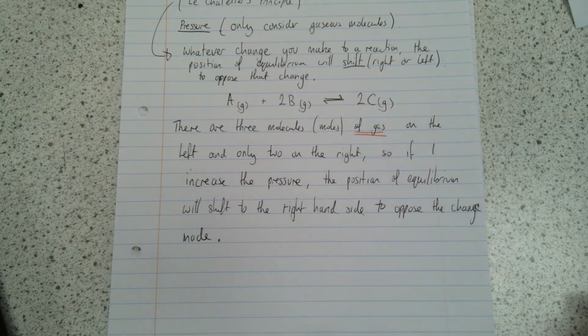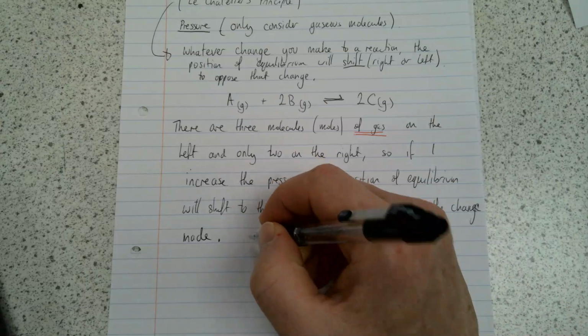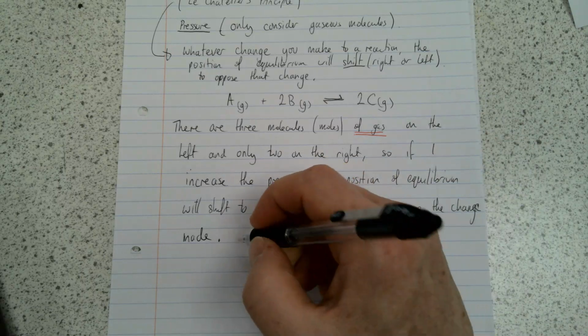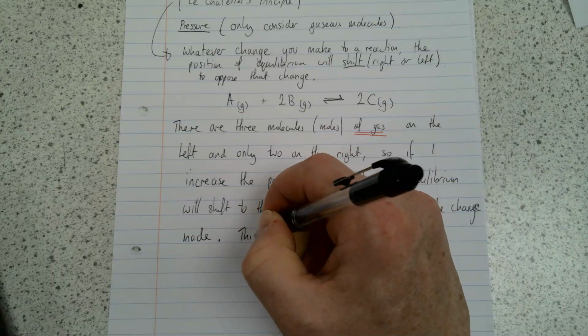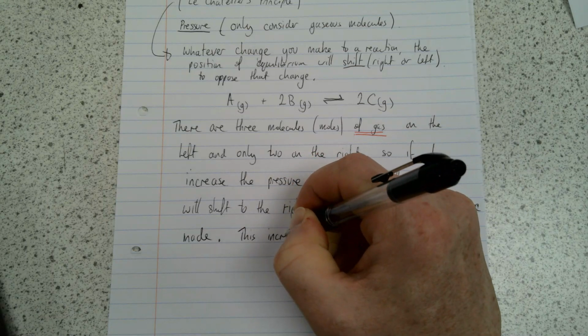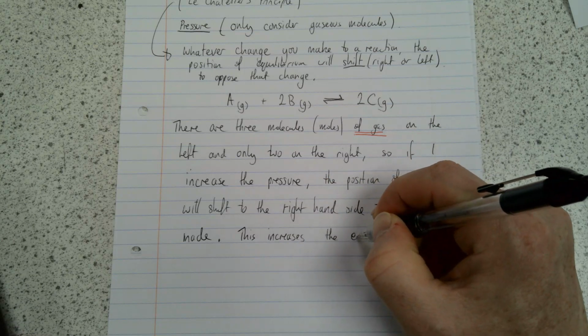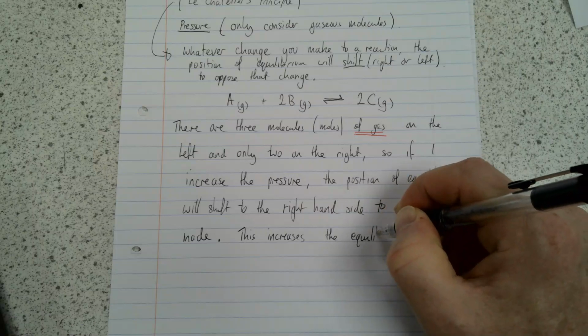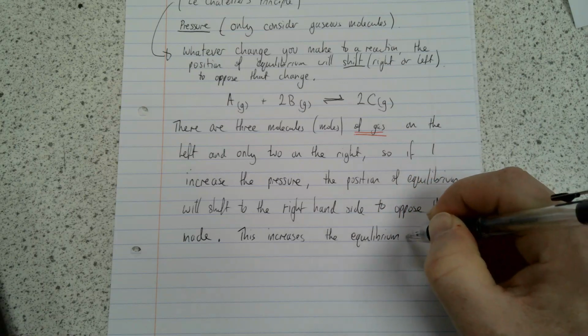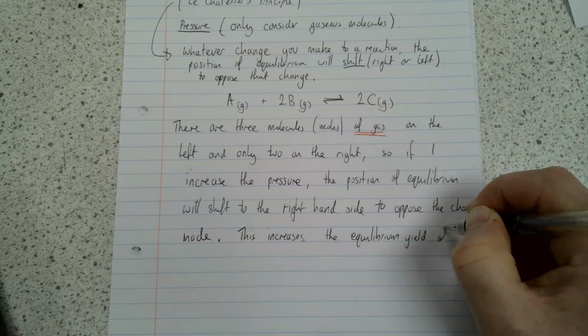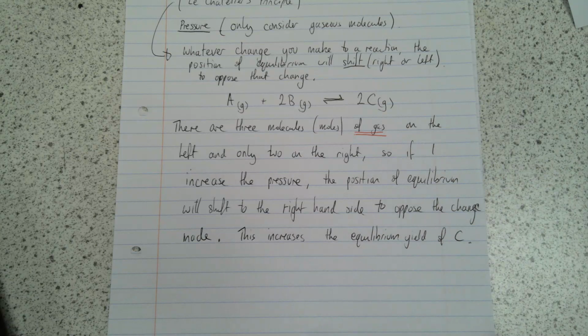So this increases the amount of C you get. We say this increases the equilibrium yield of C. Now you can learn that perfect answer. You can learn how to do that. You're very, very capable of doing that.